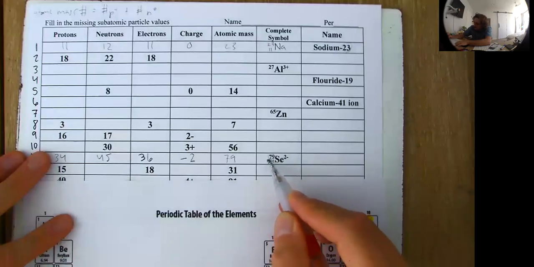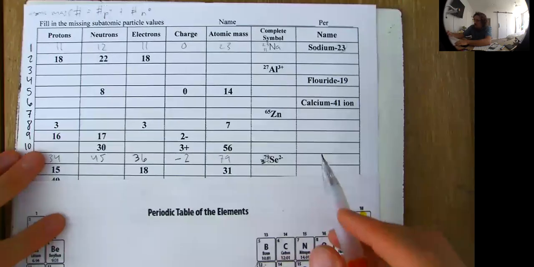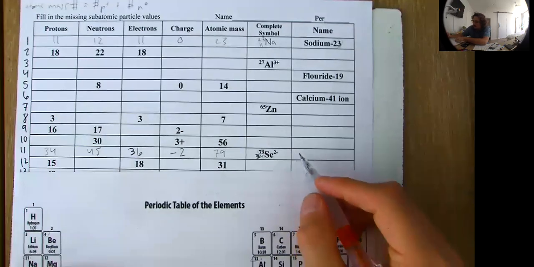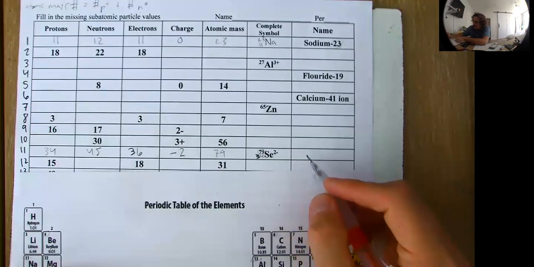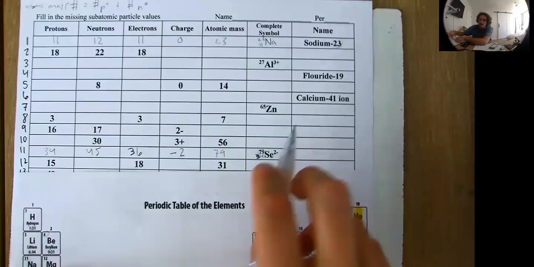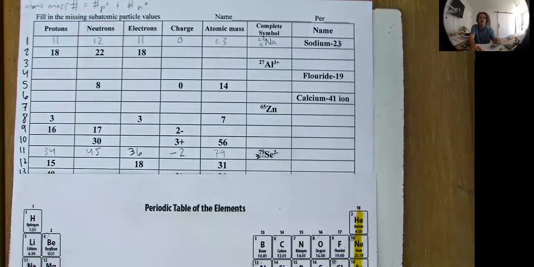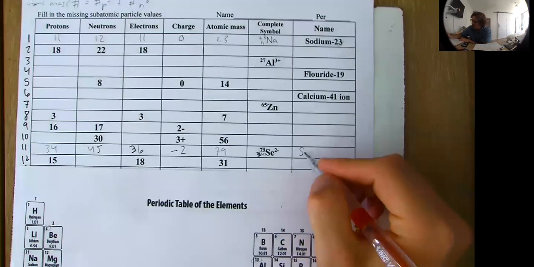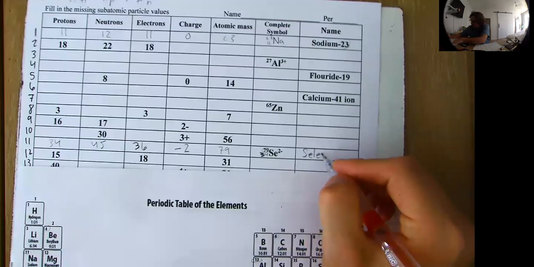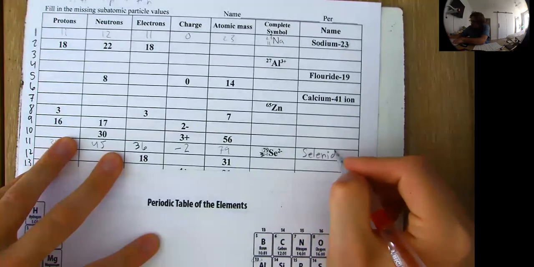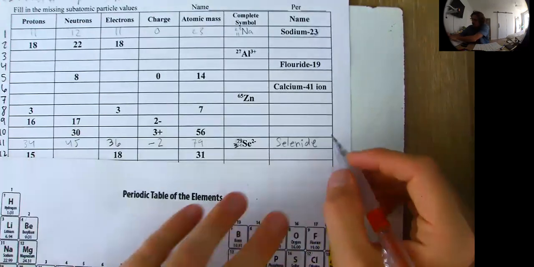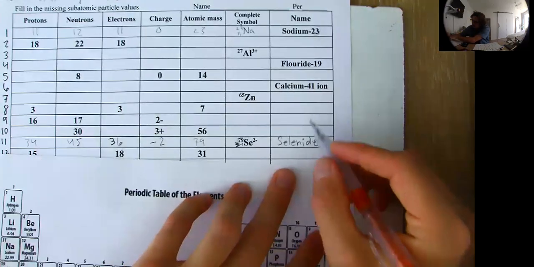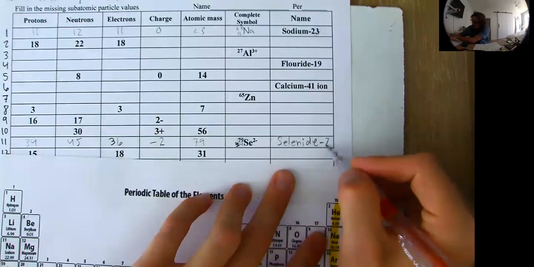Here's the tricky part. You have to figure out the name of this ion. So try and figure out the name real quick. All right, the name is, I just had to look up the spelling, selenide. Did I spell that right? Maybe I did. Selenide, and then you can put the mass number, 79.